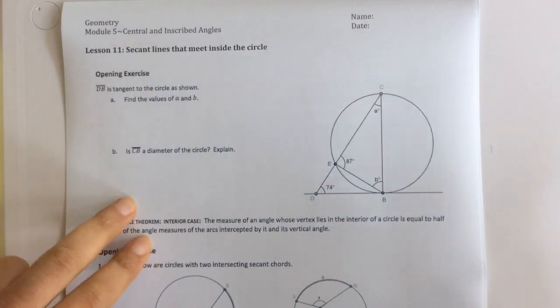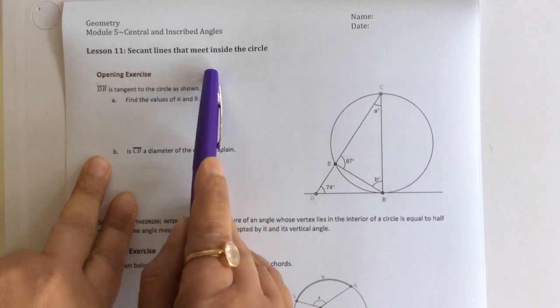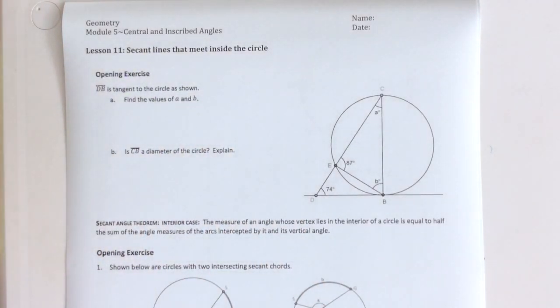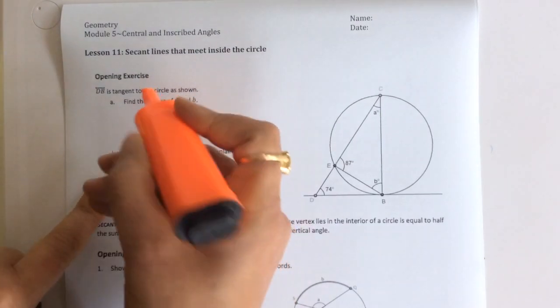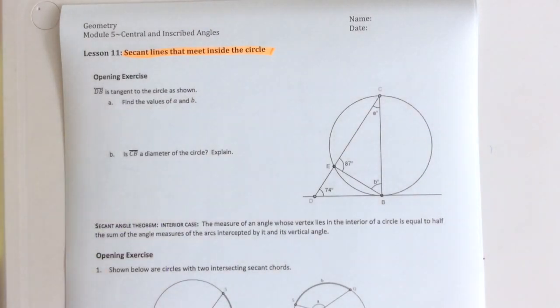The circles module. In lesson 11, we are going to look at secant lines that meet inside the circle. So I am looking at two secant lines that are going to meet inside a circle. Now, the opening exercise is a warm-up problem, and you all should be able to do it on your own. So please pause the video if you haven't done it already, and if you have, then look at the responses with me.